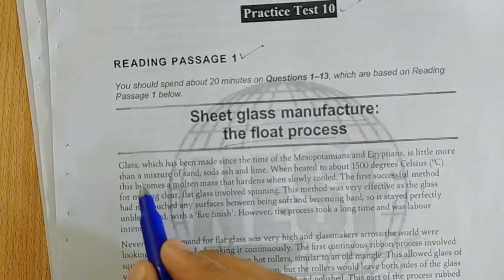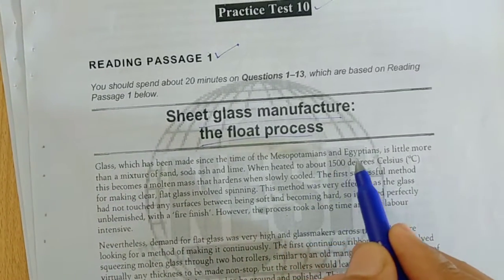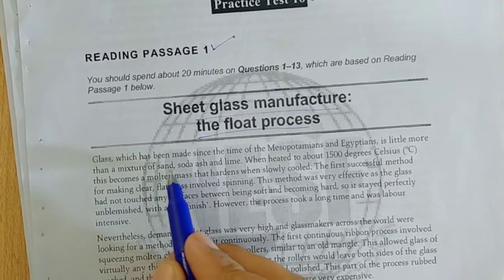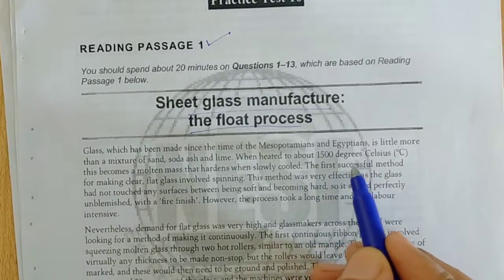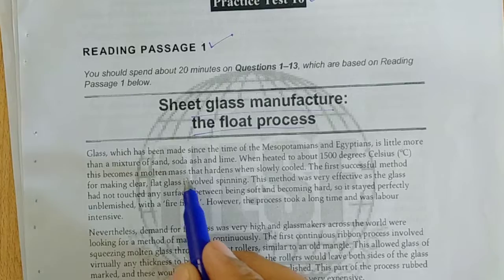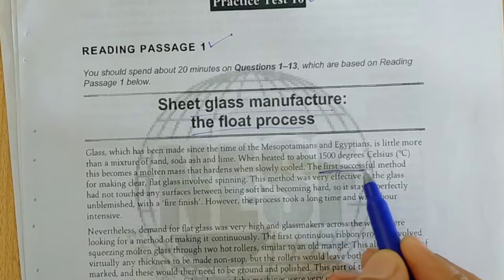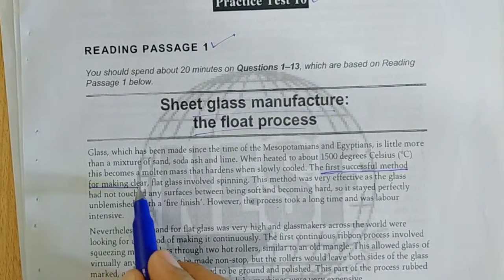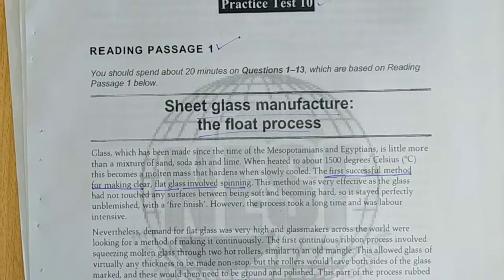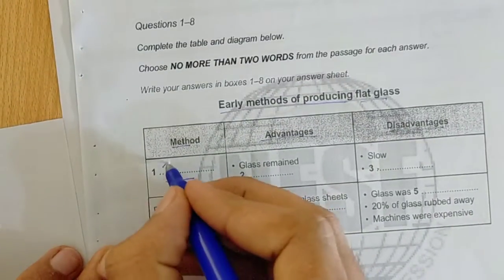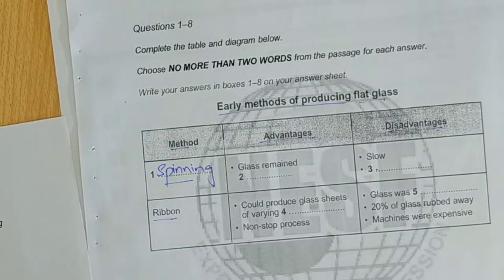Glass, which has been made since the time of Mesopotamians and Egyptians, is little more than a mixture of sand, soda ash and lime. When heated to about 1500 degrees Celsius, this becomes a molten mass that hardens when slowly cooled. The first successful method for making clear flat glass involved spinning. So the first method is spinning. We will write spinning in the first blank.